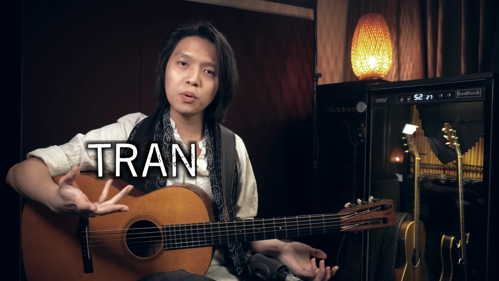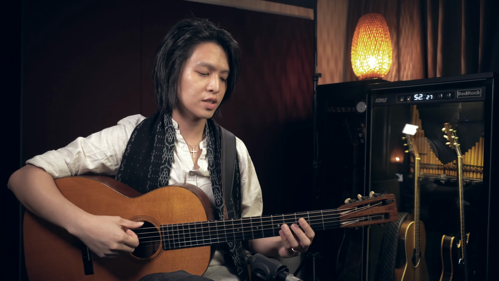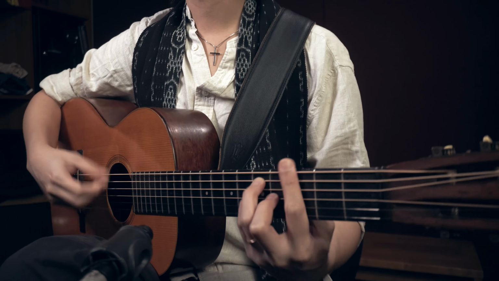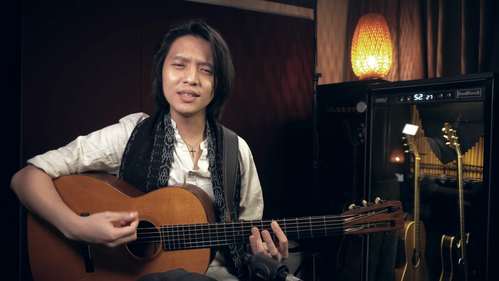Alright, now what's the magic of this? As you get more advanced, you can even use these chords to transpose your song halfway through. So for example, after playing that chord progression, I'm just gonna sing some random melody.